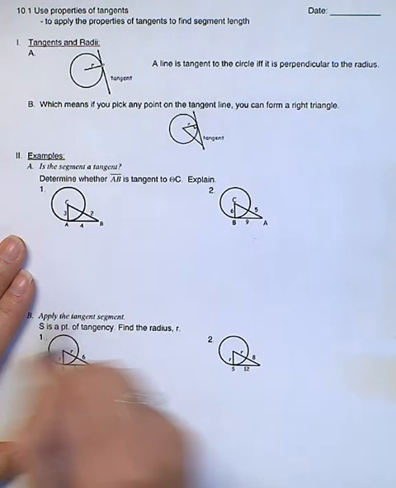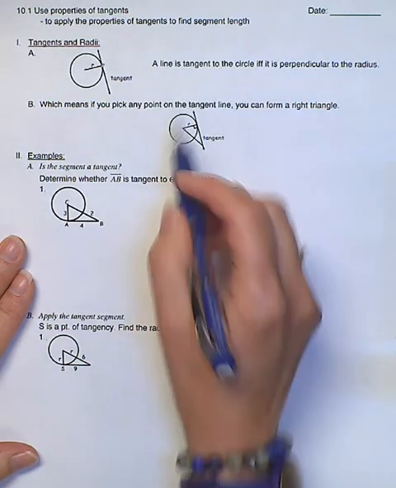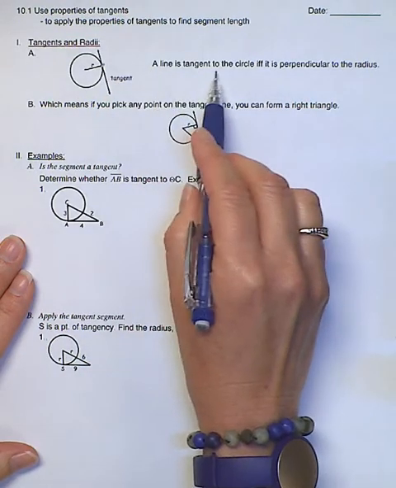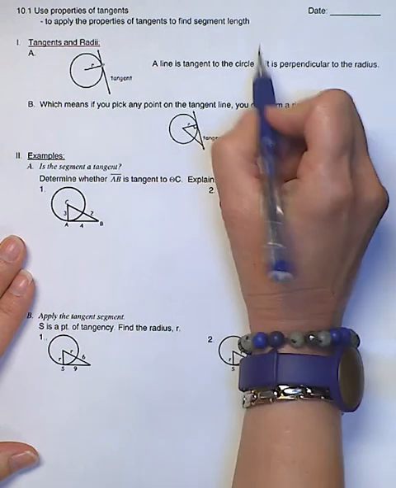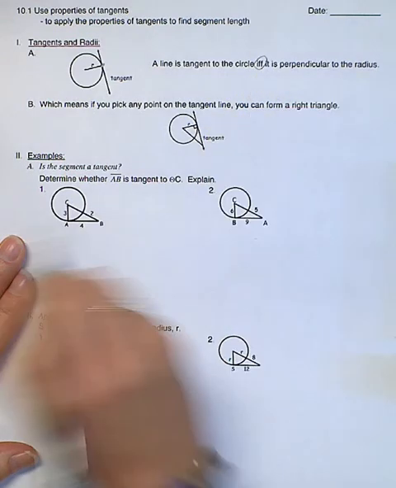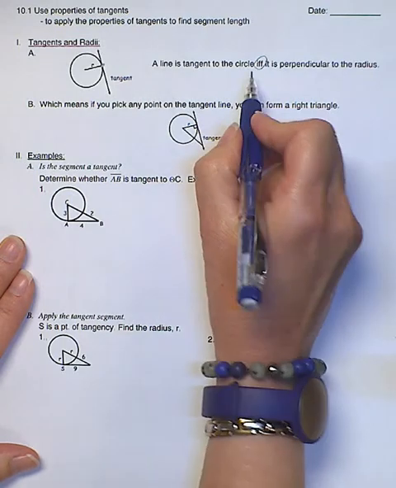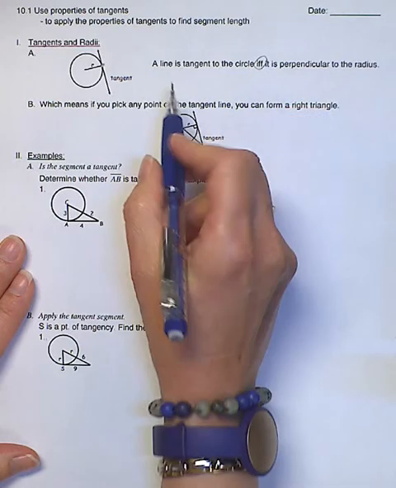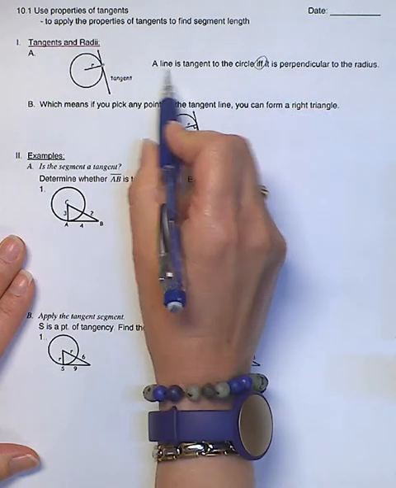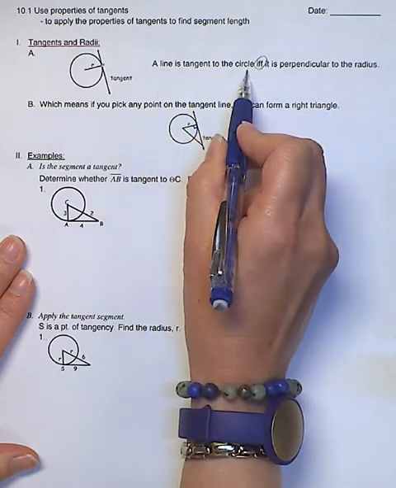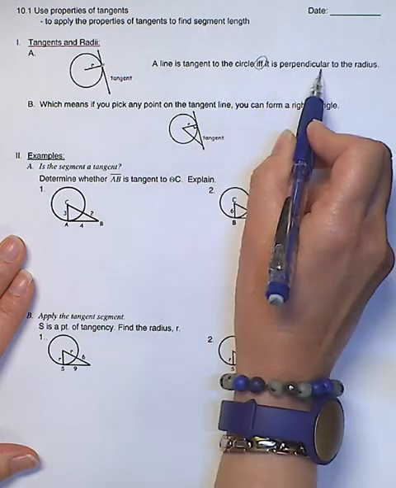And that relationship is a line is tangent to the circle if and only if it is perpendicular to the radius. So we'll come back to if and only if, but let's talk about this again. A line is tangent to a circle if it is perpendicular to the radius.